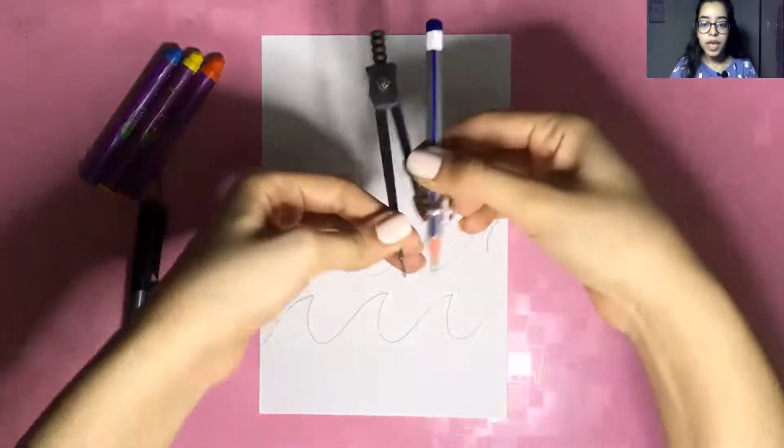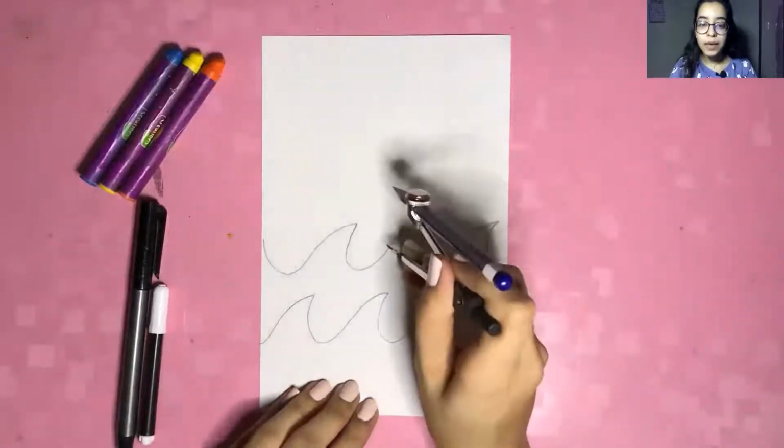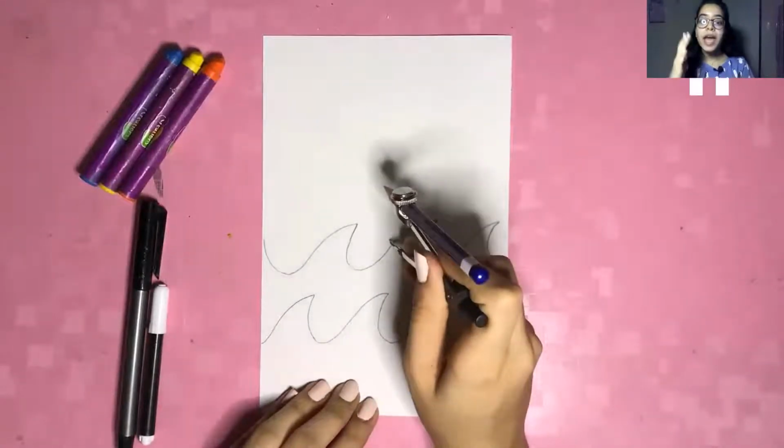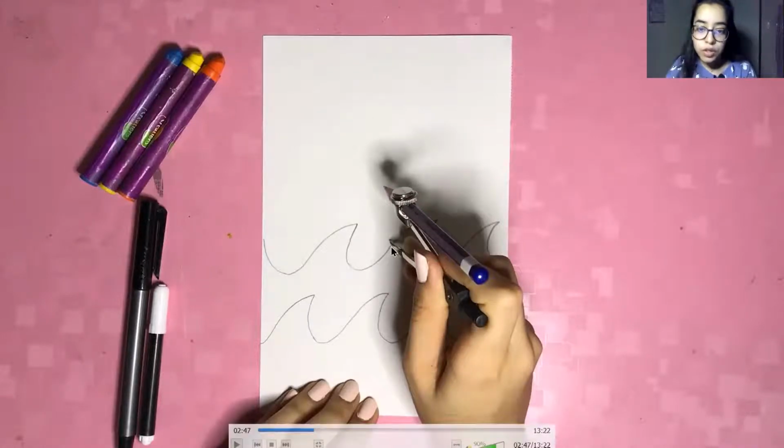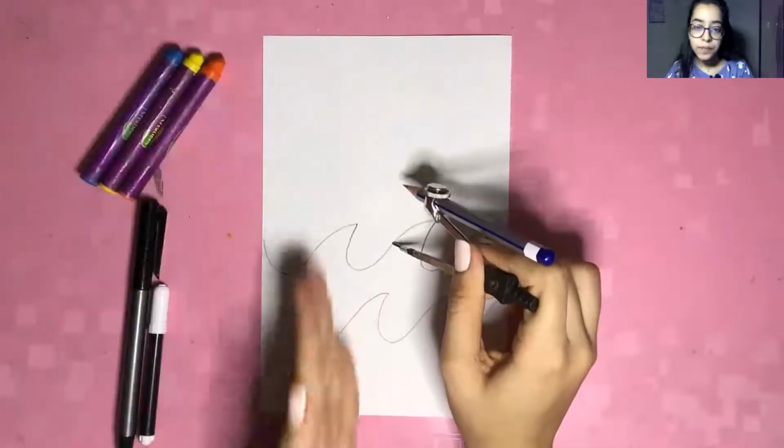Then we are just going to extend the compass and make sure that you're roughly at the central line of the sheet, but on one of the wavy lines. So if you spot here, I'm placing the point exactly on the wave line, but I'm trying to locate it roughly at the center. So we place it somewhere at the center, but on the wave line.